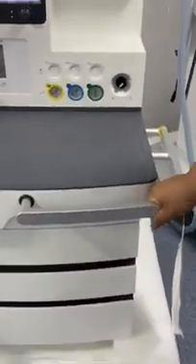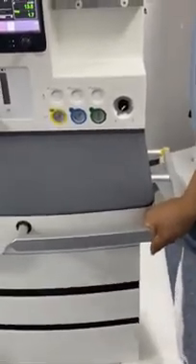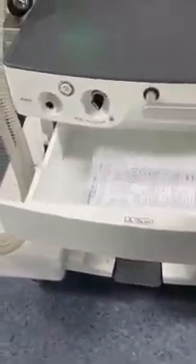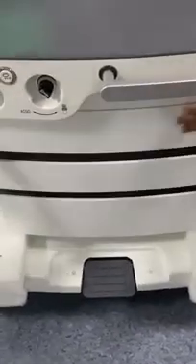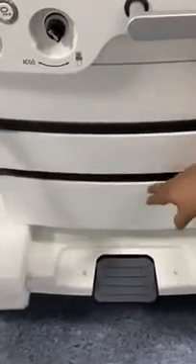This is just a handle for you to move the machine, and you can move it very easily. And now we can see each of the drawers. You can see each of the drawers is already very big, and it can hold at least 10 kilograms of things. And there are totally 1, 2, 3. And the last one will be the biggest one.